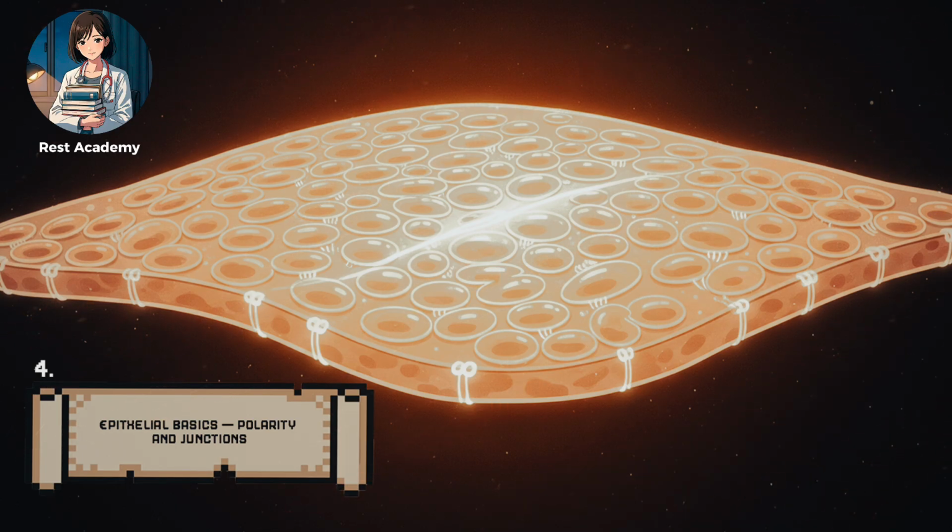Viewed together from lumen inward, the junctional complex typically orders as tight junction, adherens junction, then desmosome, a stack that both seals and stabilizes. Interdigitating lateral membranes increase contact area, further strengthening adhesion and creating tortuous paracellular pathways that discourage uncontrolled leaks. Apical specializations match tasks.